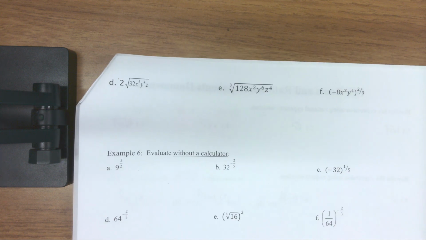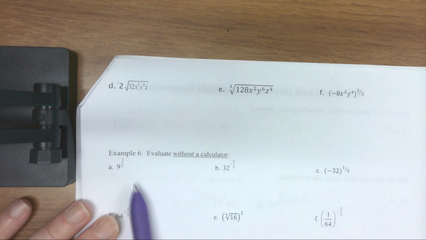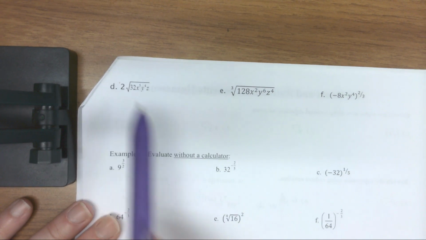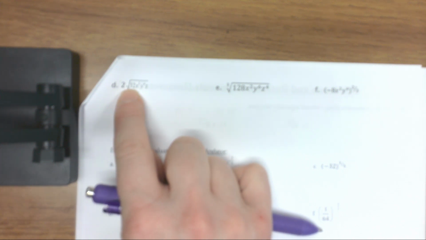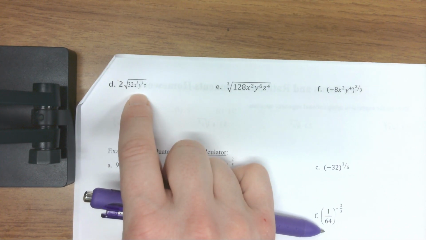Let's do D, and that's probably the most complex I'll get with those things. We'll talk about it, and then we'll move on to evaluating. This is just a 2. That just means there's a 2 already on the outside. Do you see there's nothing written in the little corner of the root? So what kind is it? What do you think, Taylor? There's nothing written there. Which one is it?